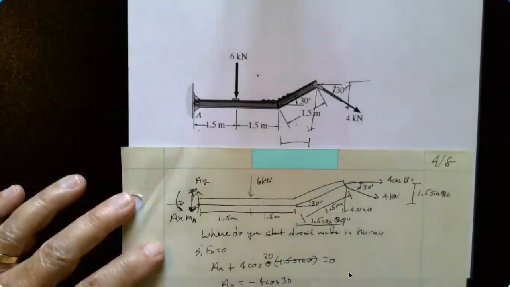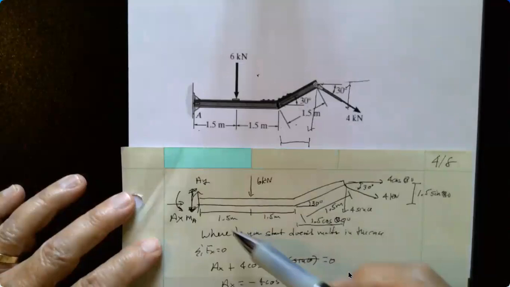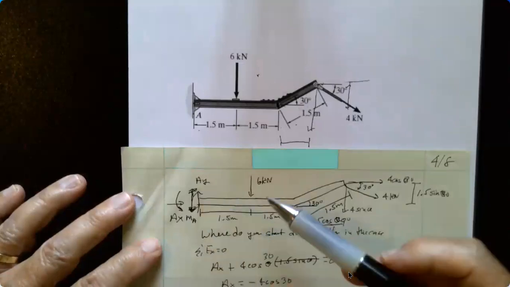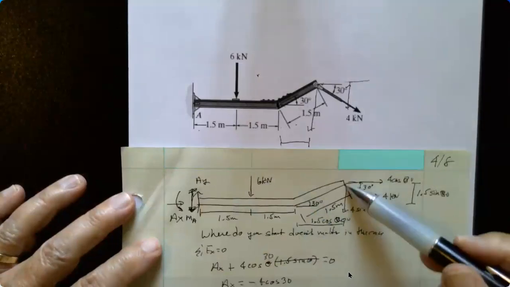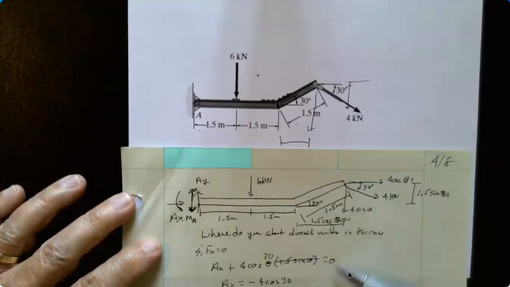I sum forces in the Y. I got a plus A sub Y minus 6 kN. And then this component in the Y direction is minus 4 sine of 30. A sub Y is 8.00 kilonewtons, and it is directed up. I'm going to go ahead and put the direction here since I did here.